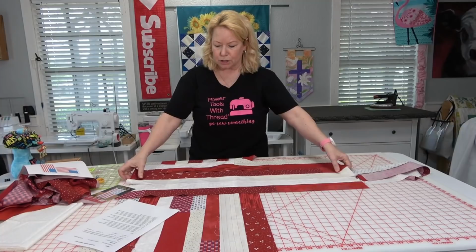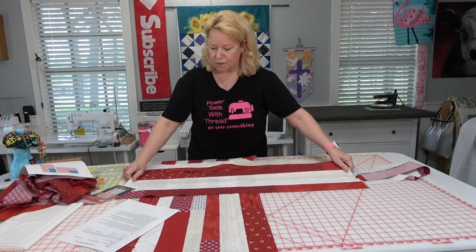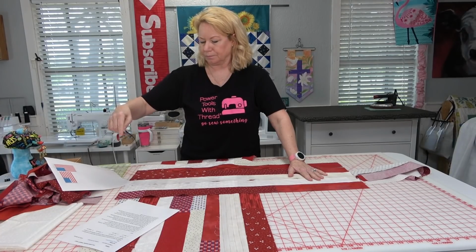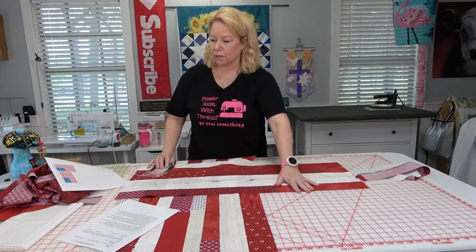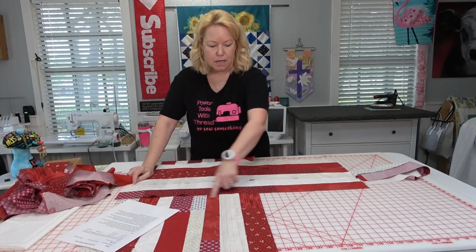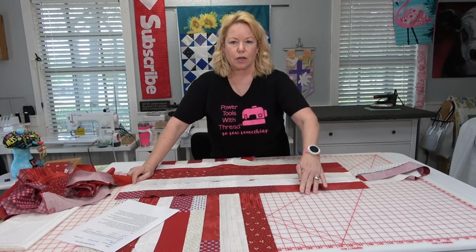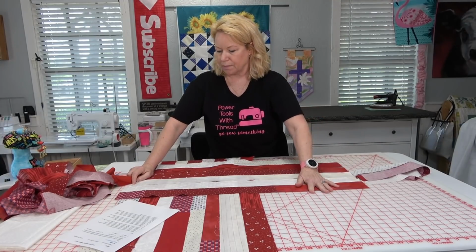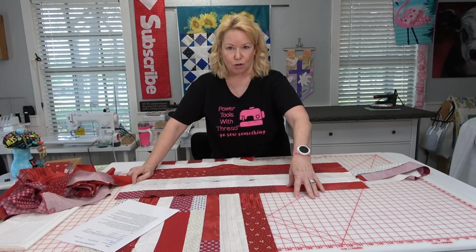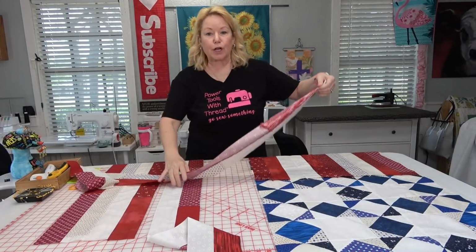So I am going to sew these together because of the edge of the red stripe that is on the edge of the quilt. I need to take some of these reds and I need to sew an extra strip right here along the top of red to make sure that I've got double red on the outside edge as the pattern calls for.